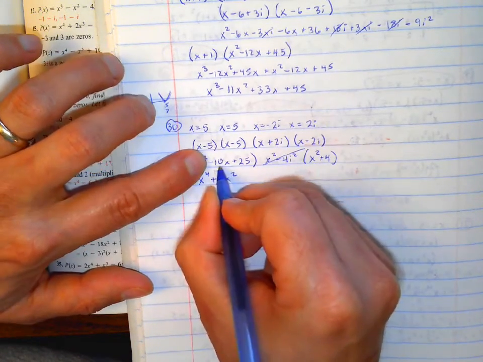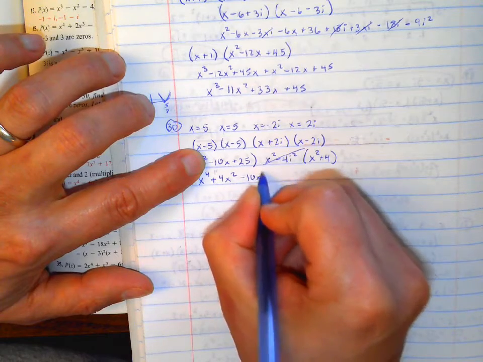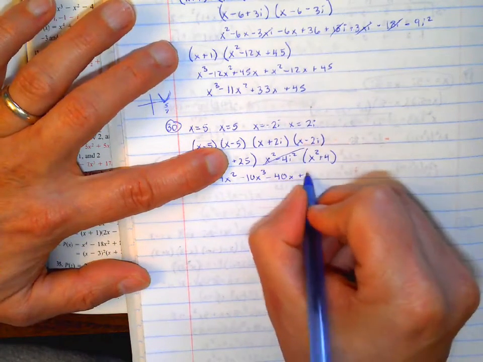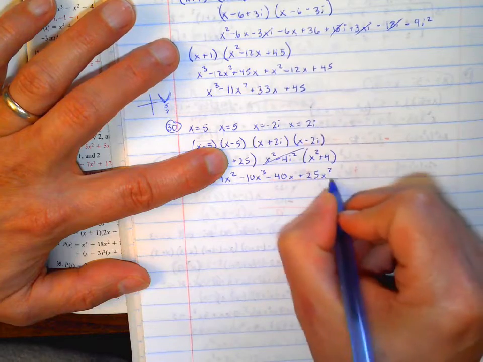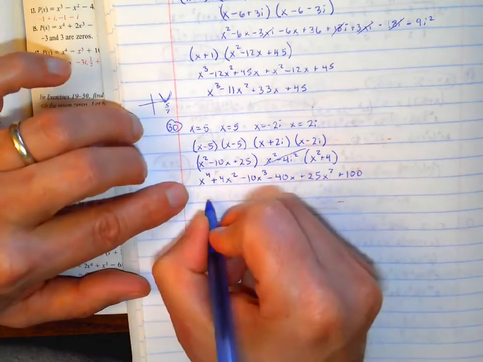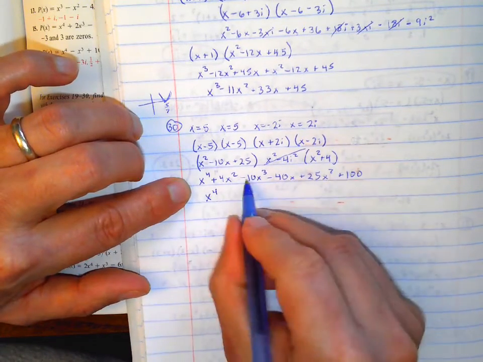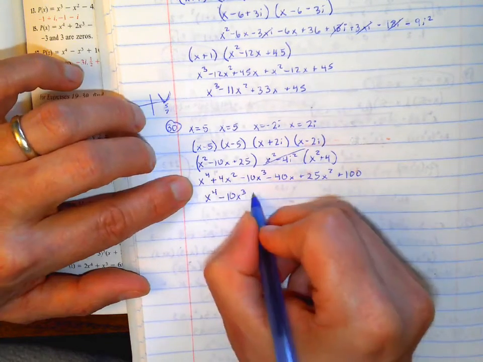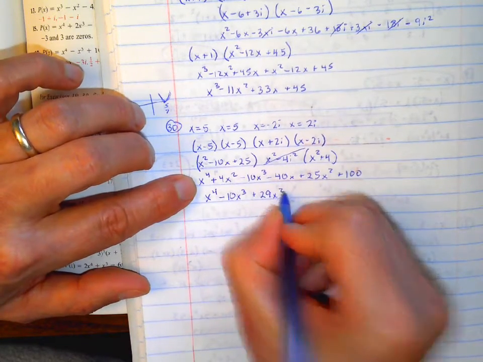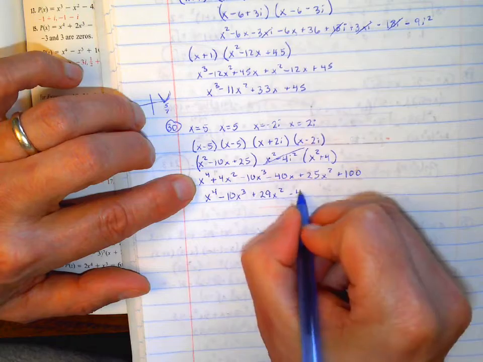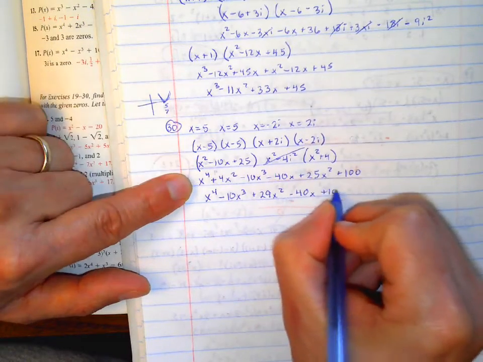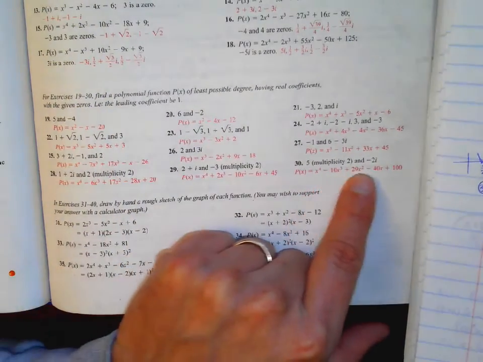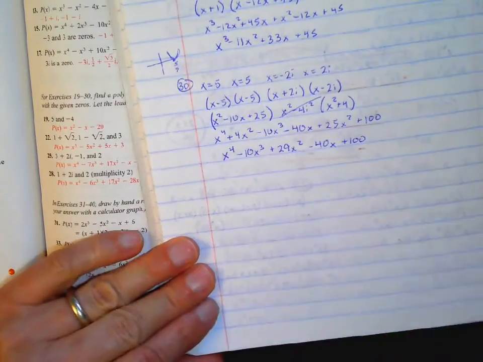Take the negative 10 through: negative 10x to the third minus 40x. Take the 25 through: plus 25x squared plus 100. Gives me x to the fourth minus 10x to the third plus 29x squared minus 40x plus 100. Okay, good. 33.